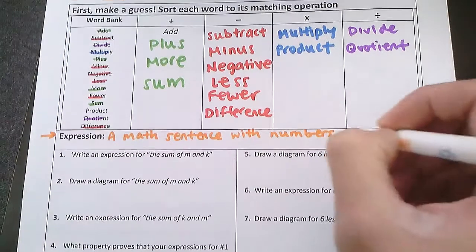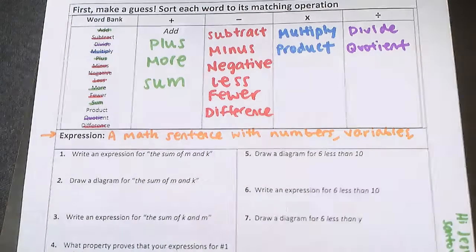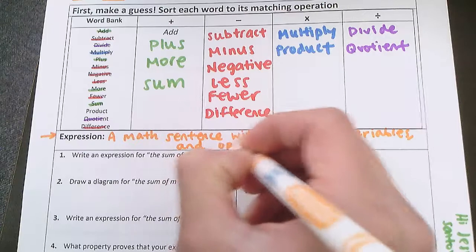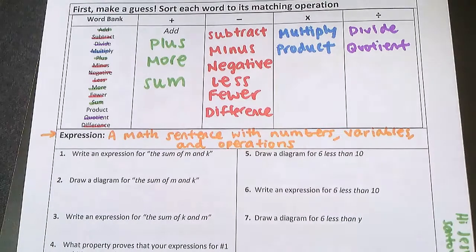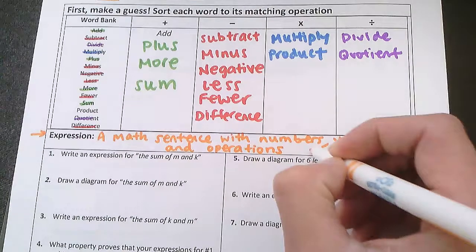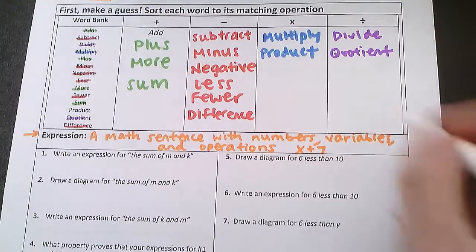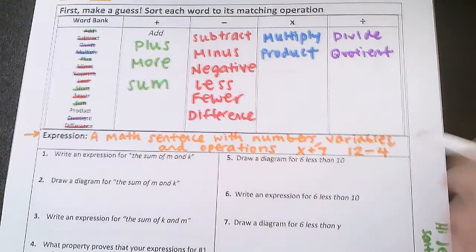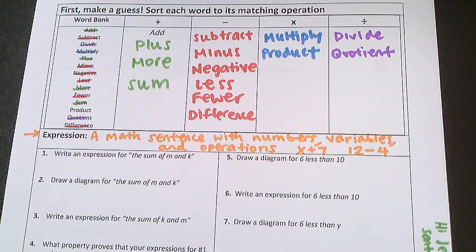We can have variables and operations. So some examples of what an expression might be: it could be something like x plus 7, or something like 12 minus 4. They have numbers, variables, operations. Those are examples of an expression.